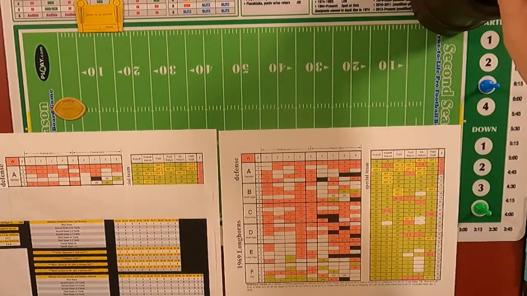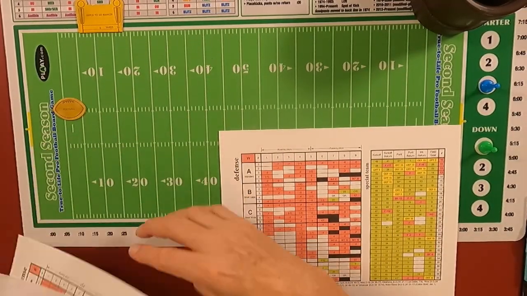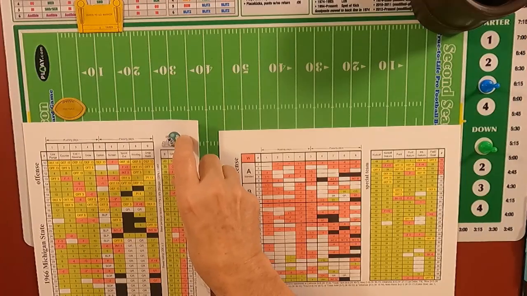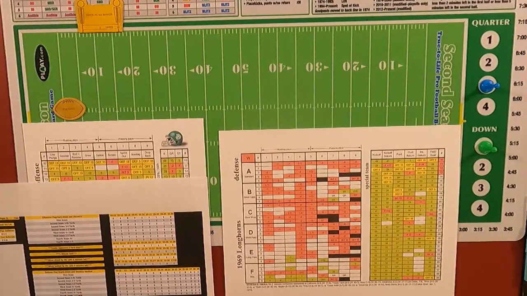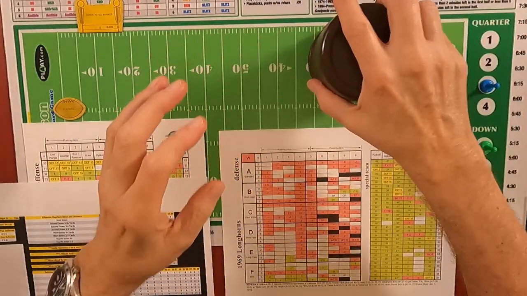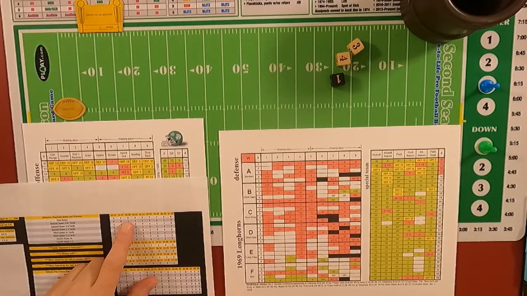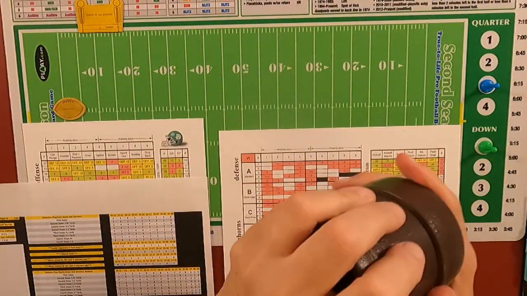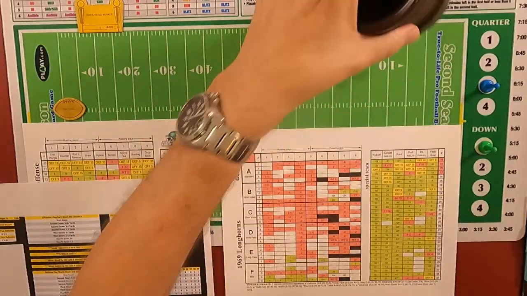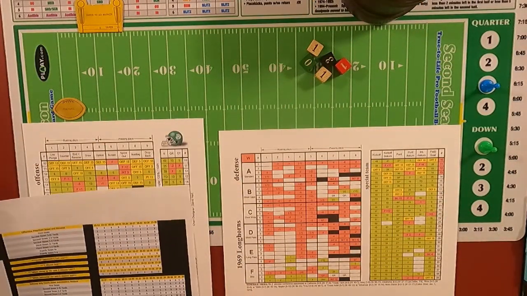All right. First down. Oh, I'm going to go short wide. He goes 17, which is bootleg. Bootleg against my short wide. It's a 32 on his bootleg, which is quarterback run.